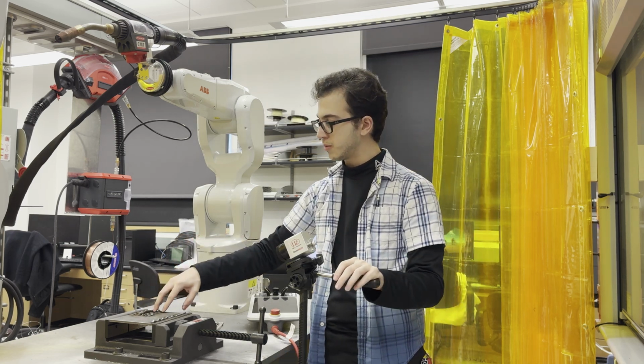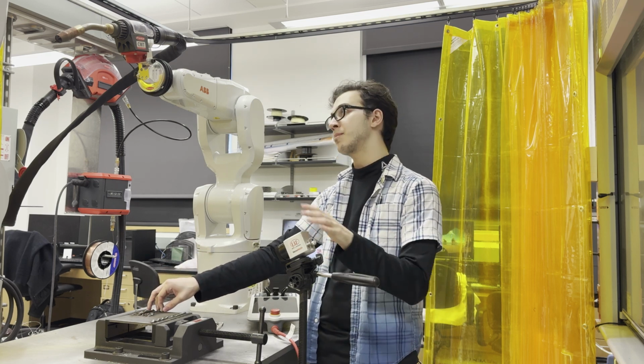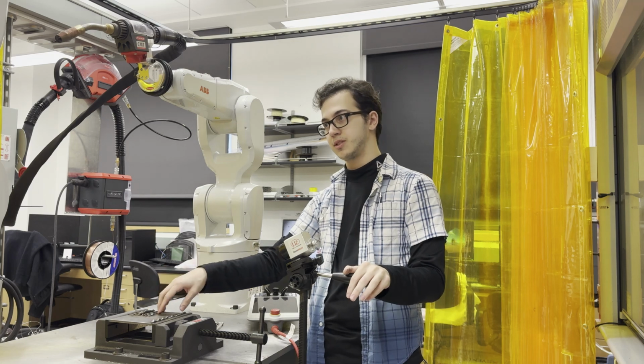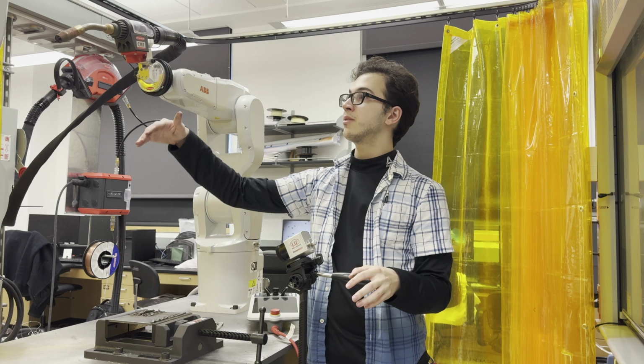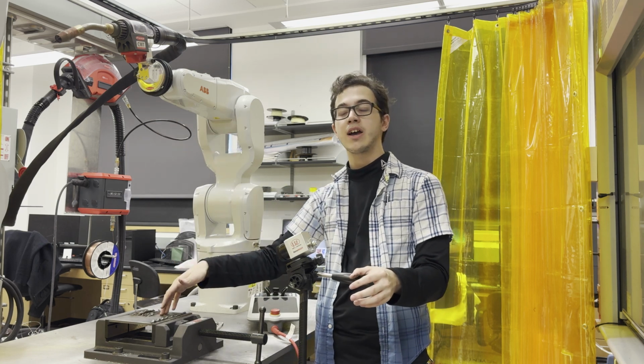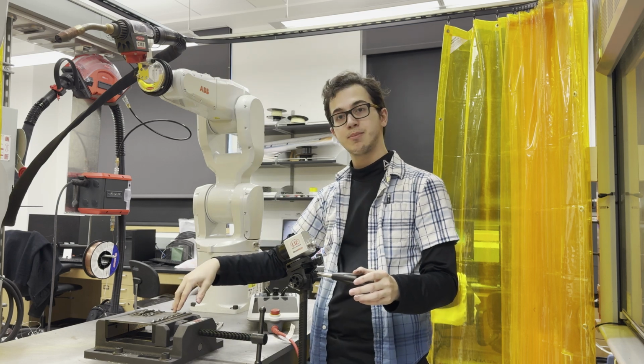As we move forward, the optimal parameters: we're running 90 amps through the system in order to deposit our carbon steel. We're feeding the wire at a rate of 235 inches per minute, so that's how fast the wire is moving through the system and being deposited.